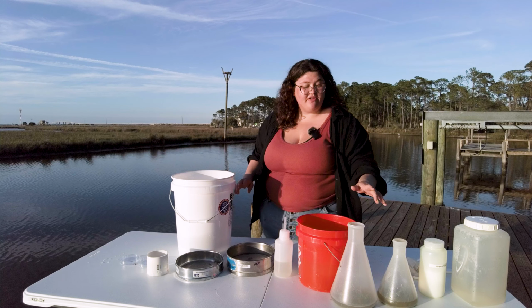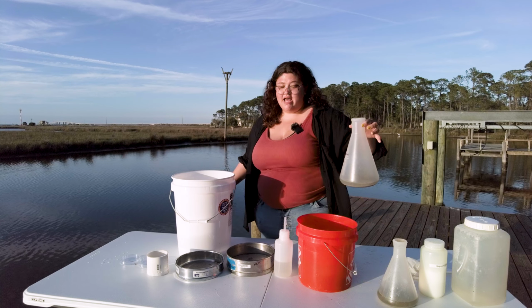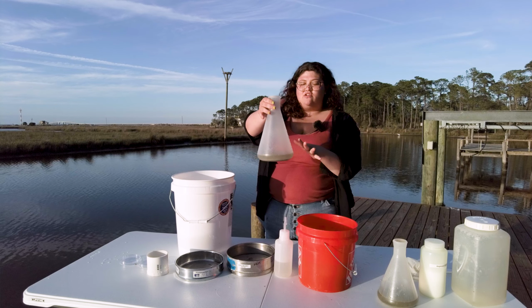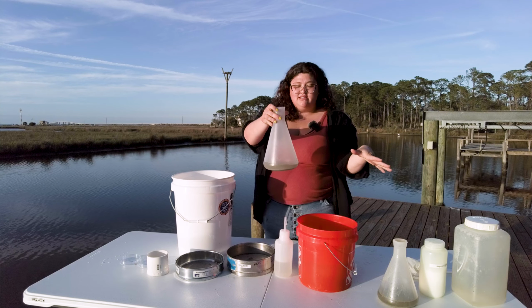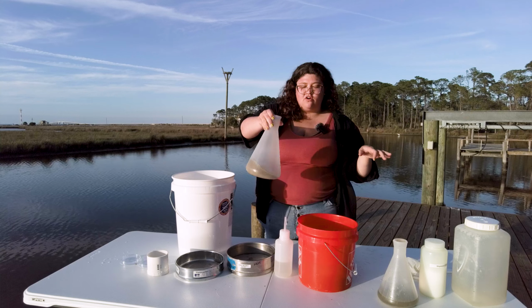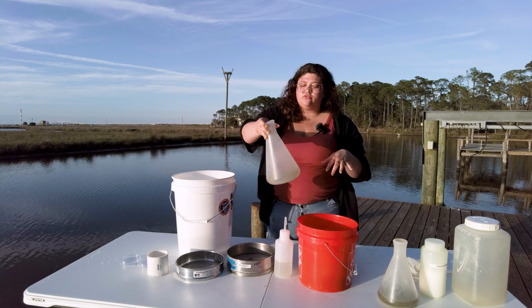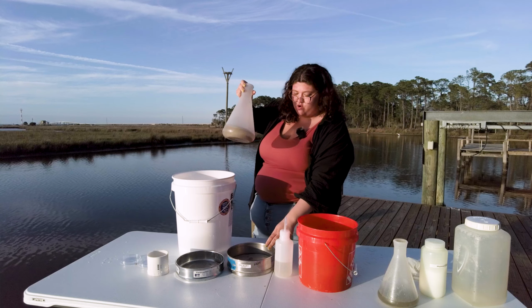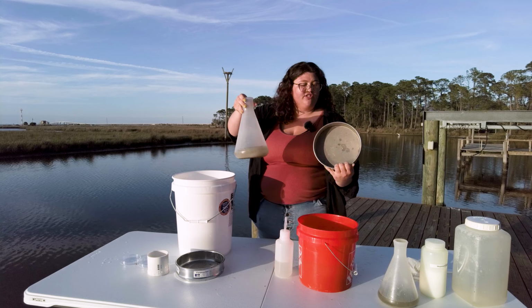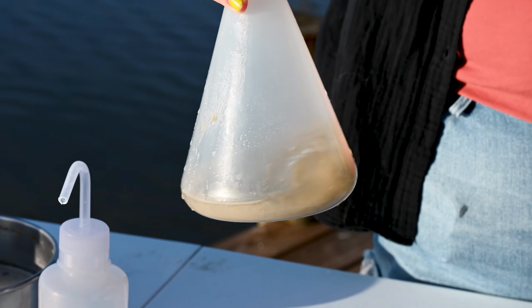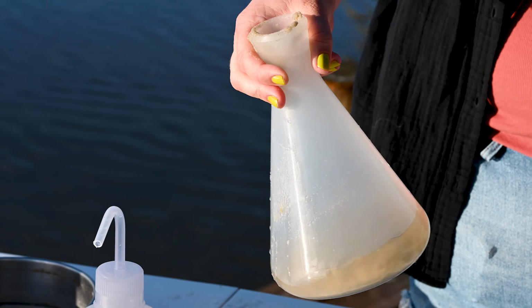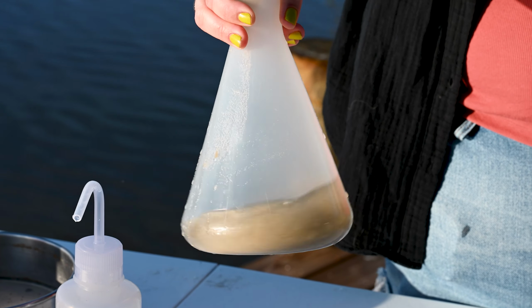Okay, so now that it's been our 15 minutes, we can extract the animals from the sand. We have our settled sand that has been sitting for 15 minutes, and we can just give it a swirl. We're gonna run this through the sieve of your choice. Today we're gonna use this sieve, which is 150 microns. We generally use a 63 micron sieve to retain as many small animals as possible.